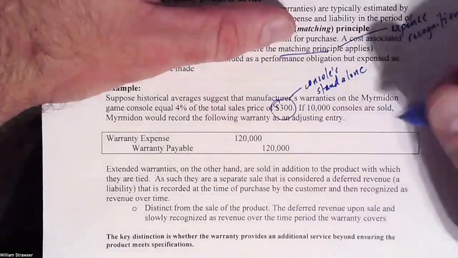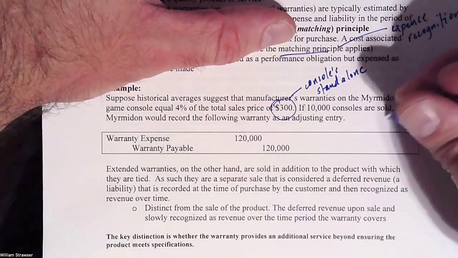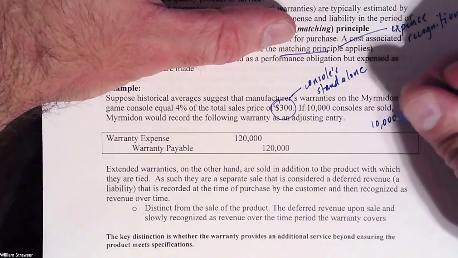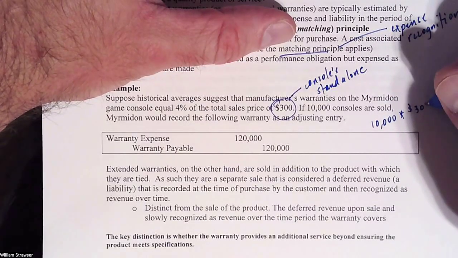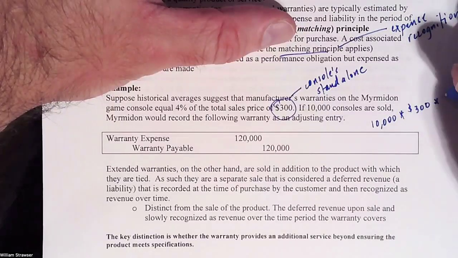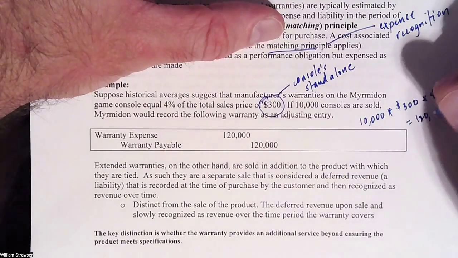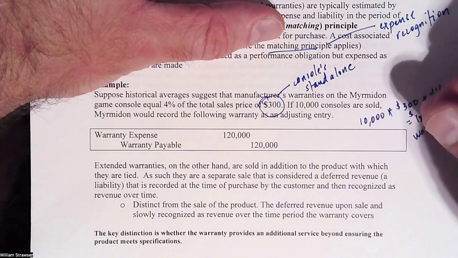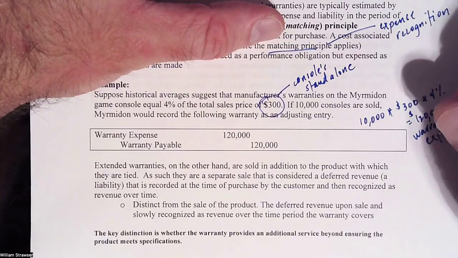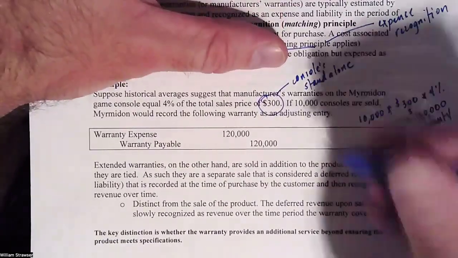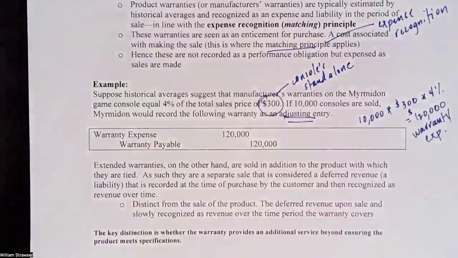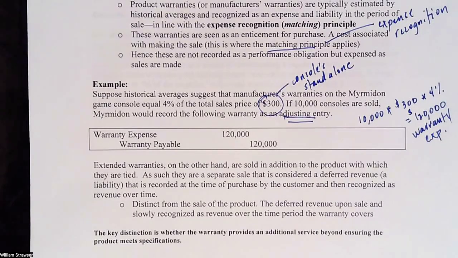If we had 10,000 sold, that's 300,000 altogether, 10,000 units times the $300 price of the console itself. And if 4% of that is expected to end up as a warranty return, then that gives me 120,000 that has to be recognized as warranty expense. It's an adjusting entry, just like sales returns that we anticipate and estimate, just like depreciation estimates. Almost every estimate in accounting is an adjusting entry.